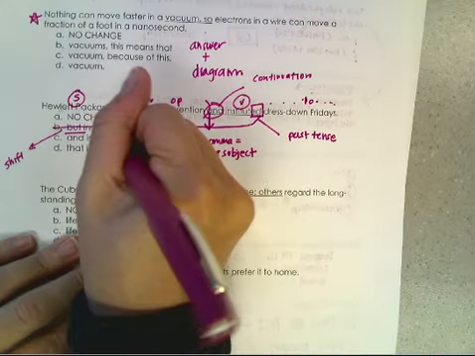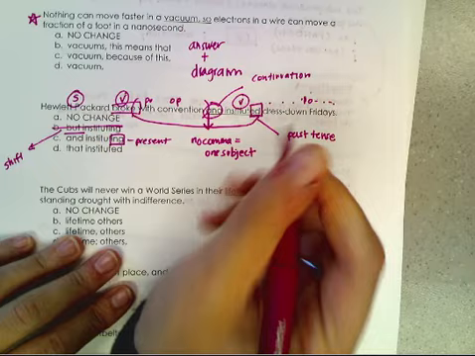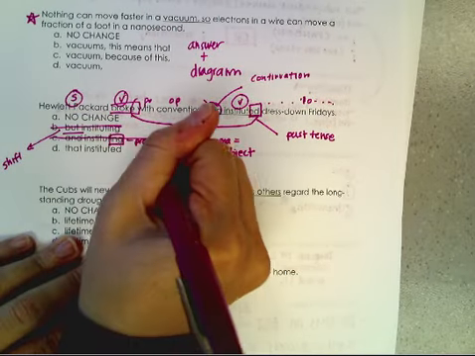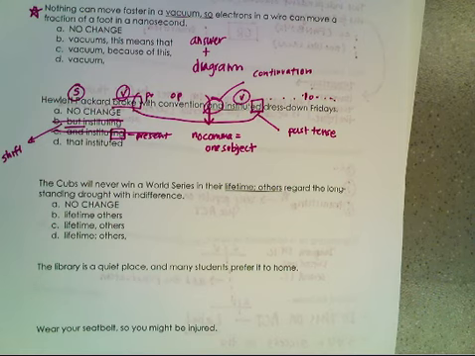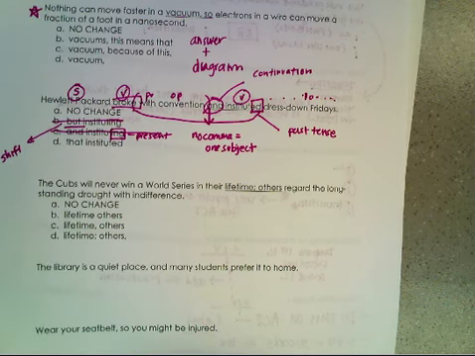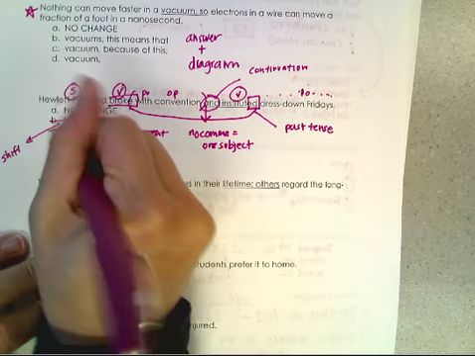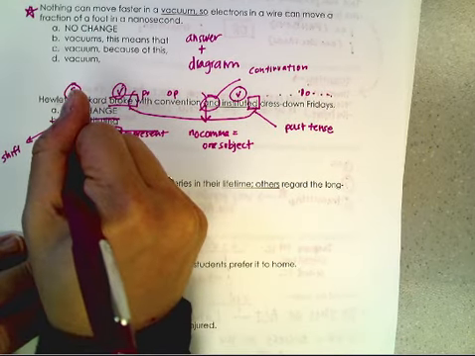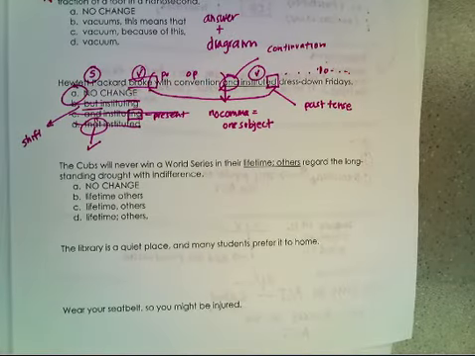So ing is going to be present tense. So I'm going to cross that out too. Doesn't work. That "instituted," that doesn't really work either because that is assuming just that. So you're going to cross that out. So the answer is going to be no change.